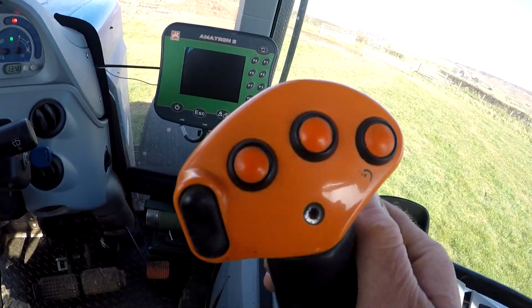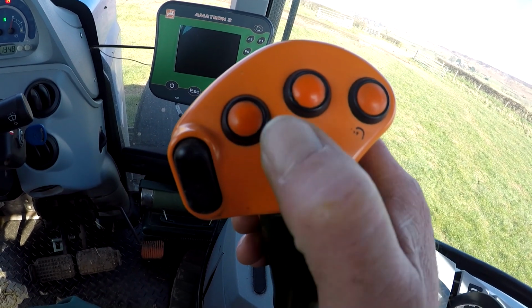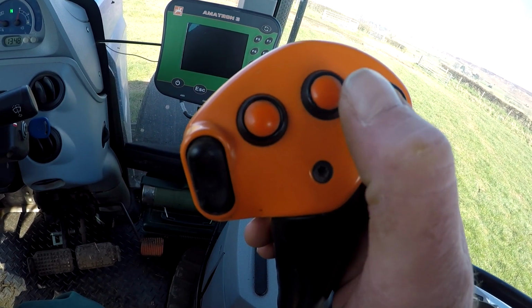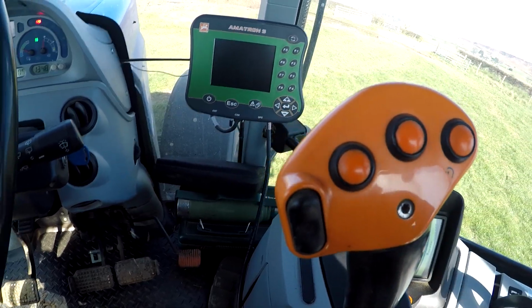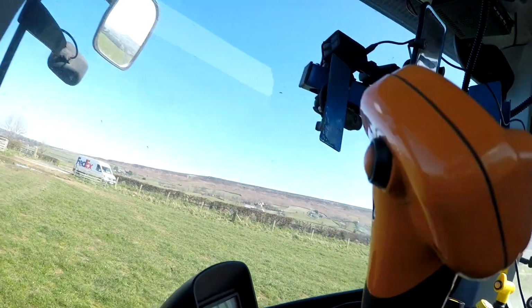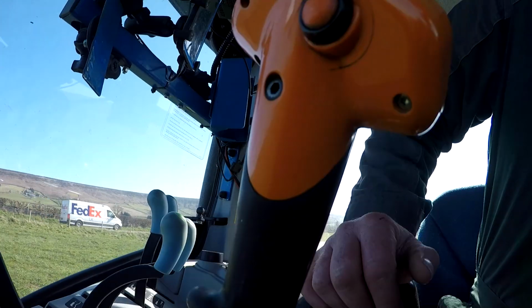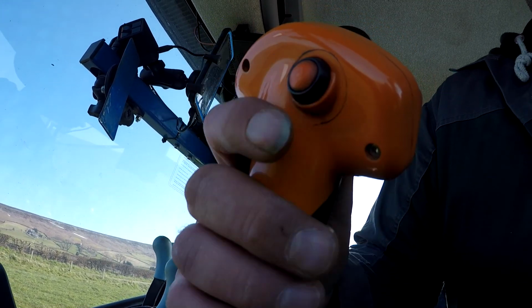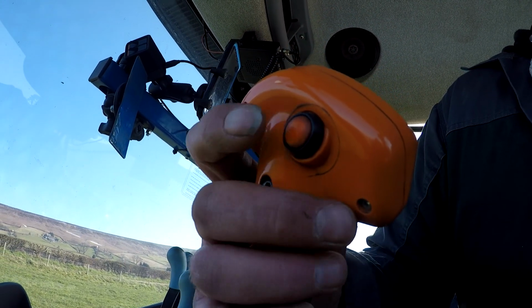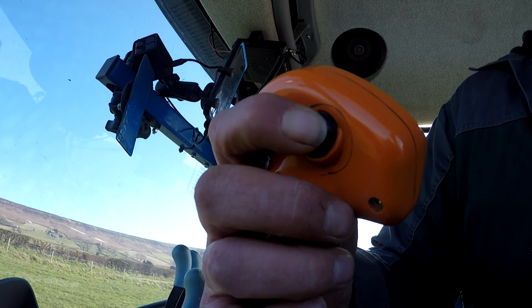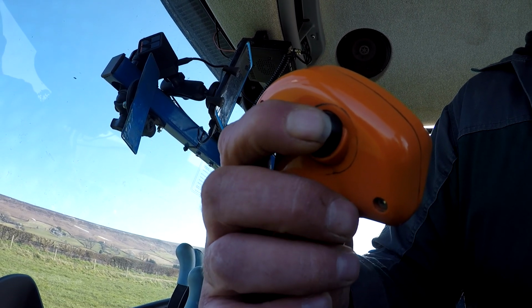Changing gear is quite self-explanatory, that downshift and upshift. And if you want to change range, go from B to C, press that button there, and then you upshift, which will take you to C1.